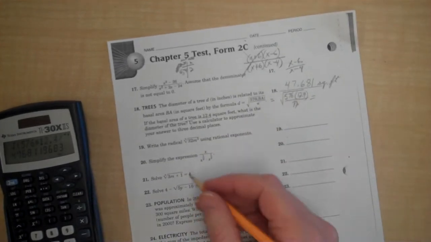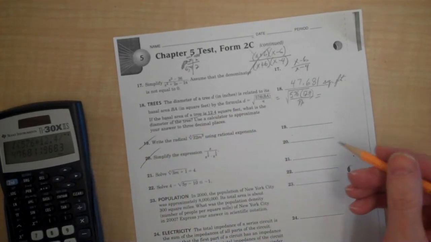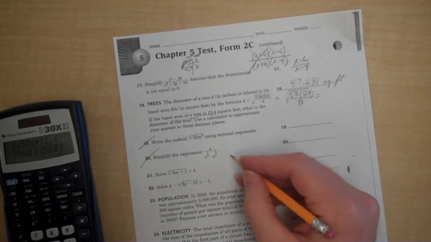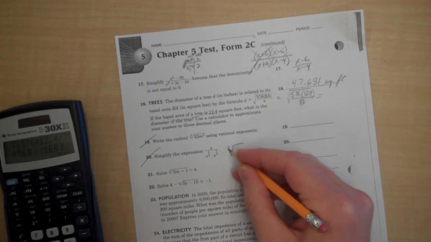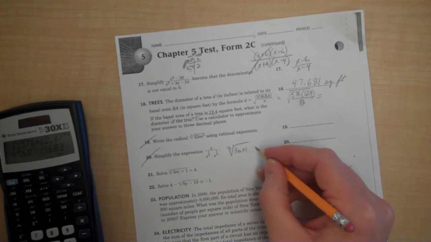Okay. 19, don't worry about. 20, don't worry about. 21, worry about. The cube root of 3m plus 1 equals 4.